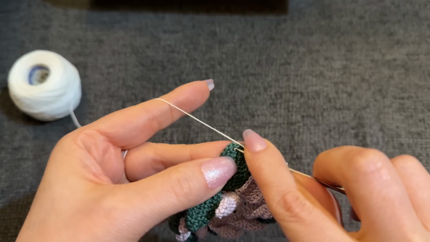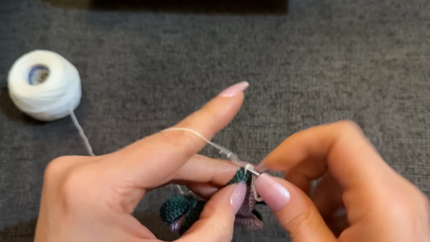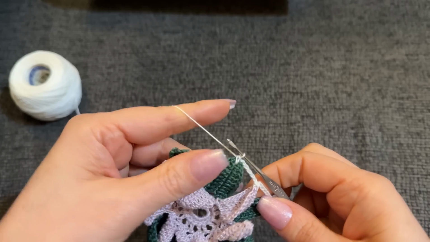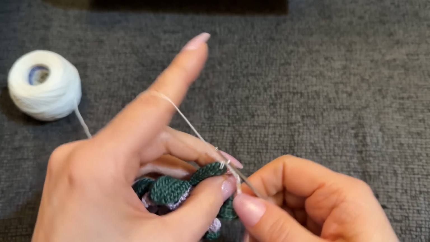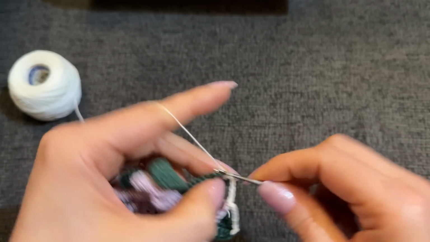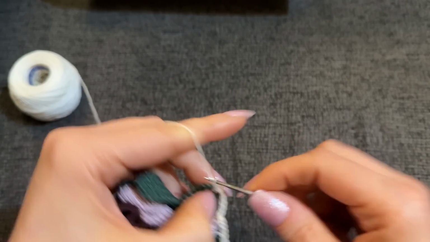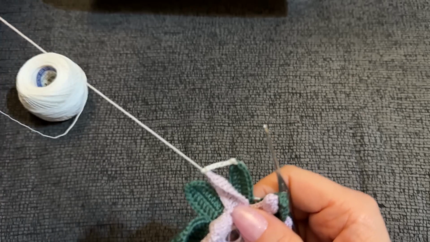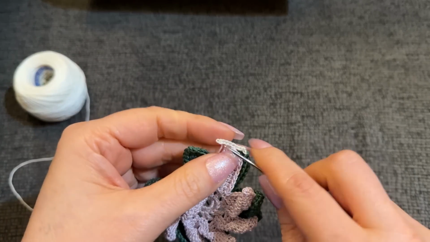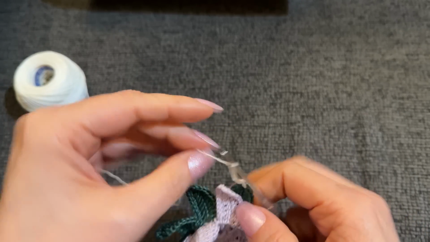I think I'm just going to go into that gap right there. Let's see how that would look. That looks fine. Ooh, this is twisting. Don't twist. Oh, I'm supposed to be working 7 chain and 6 chain. I think the first one was supposed to be 7 chain.